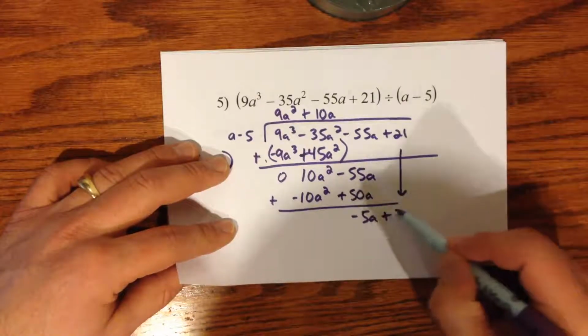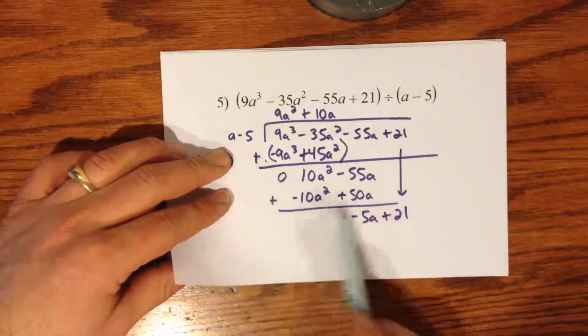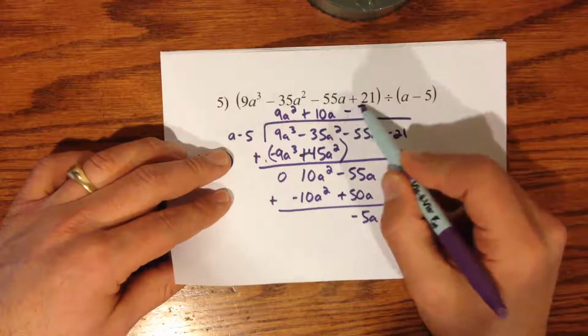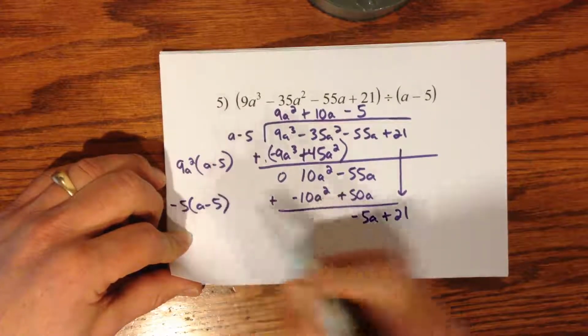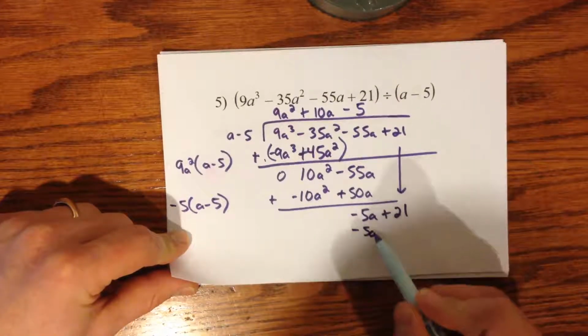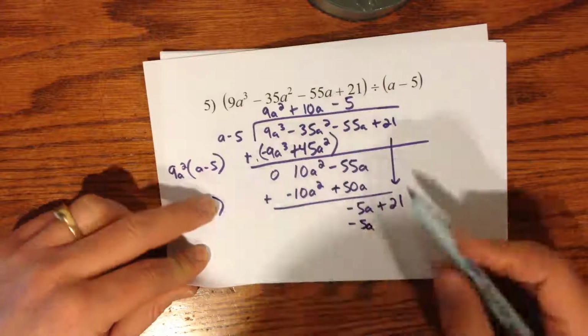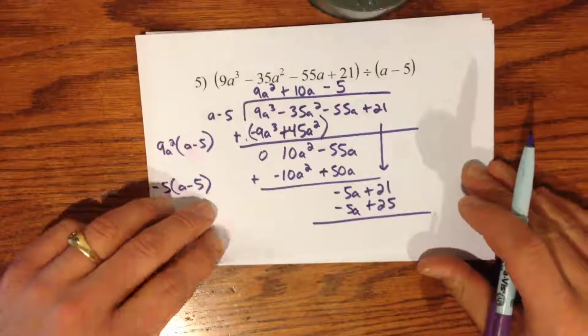Bring the 21 down. Okay, again, what times a would give me negative 5a? Think about it, negative 5. Negative 5 times a minus 5. I got to do this times this whole quantity. First, this part's going to give me negative 5a. Negative 5 times negative 5 is 25.